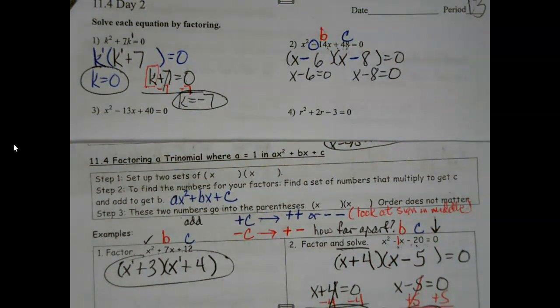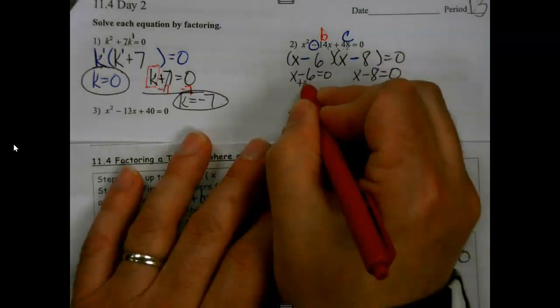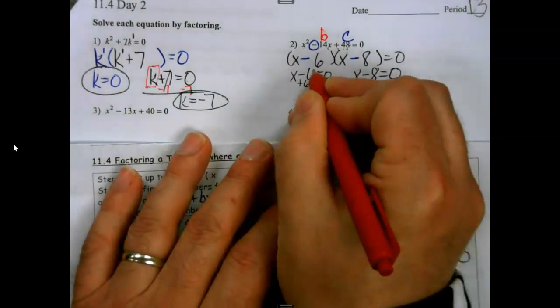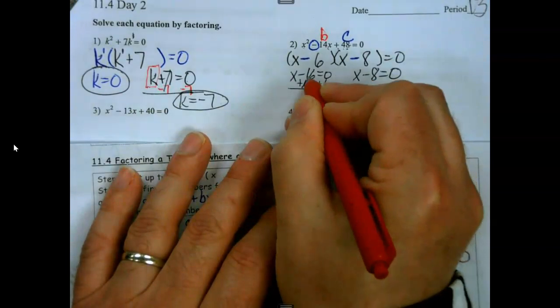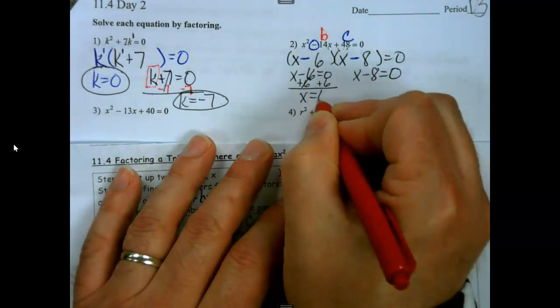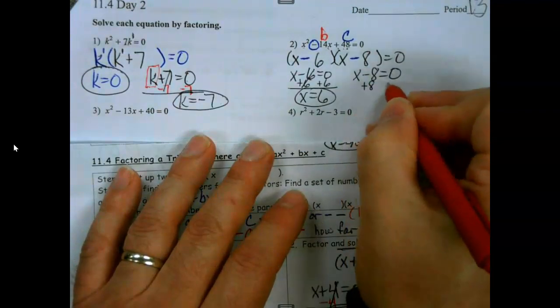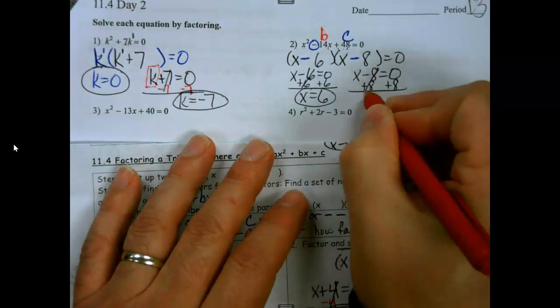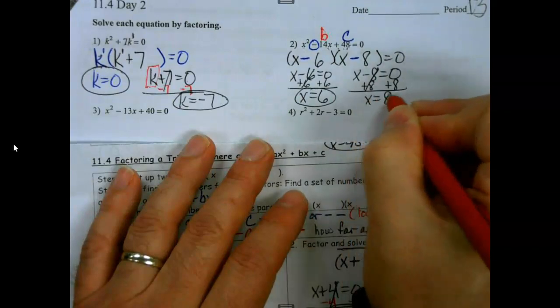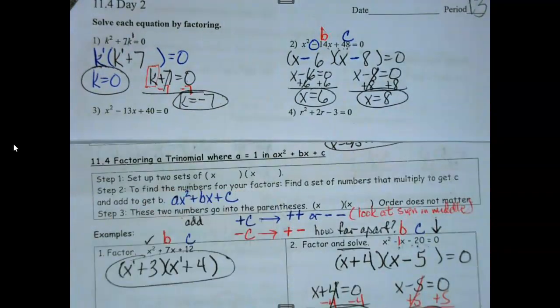It does. But if I forget that, or I am more of a visual learner, I'm just going to do my opposite of -6 and get my answer. I'm going to do my opposite of -8 and get my other answer.